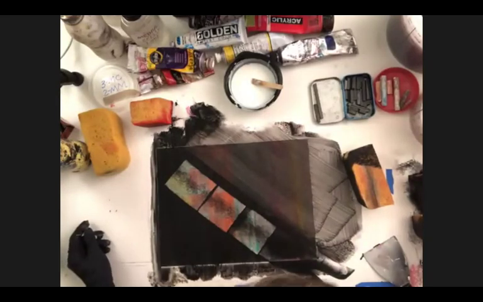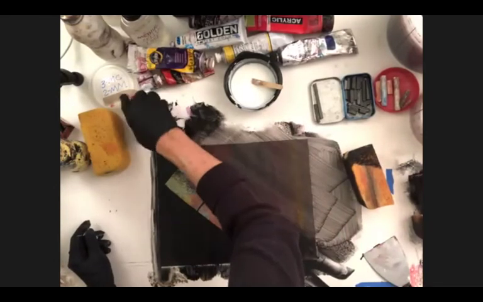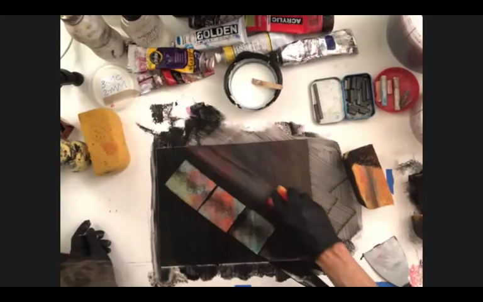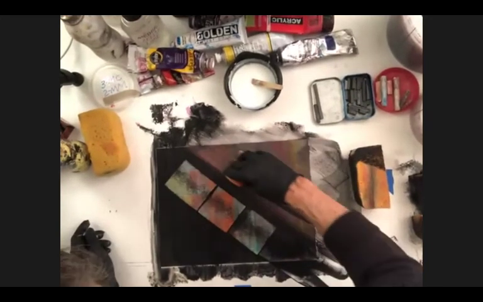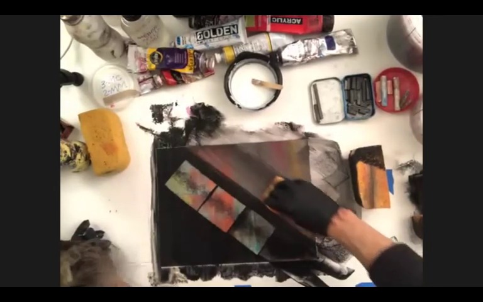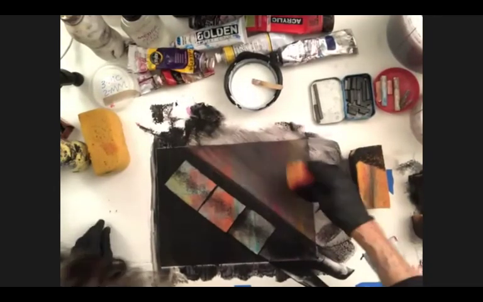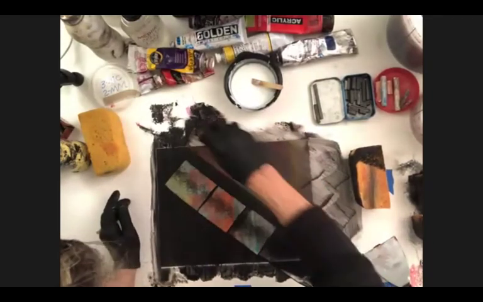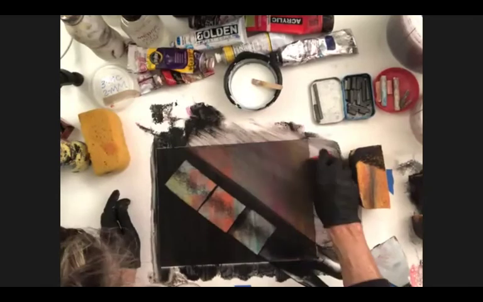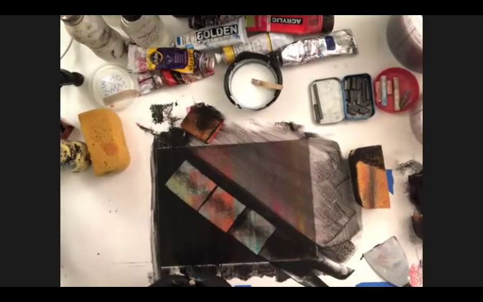So I'm going to pull just a little bit more off. I don't have quite enough sponges that don't have black on them. And of course, when these dry, they're going to change that much more. Sometimes they get more subtle, and sometimes they get more intense.